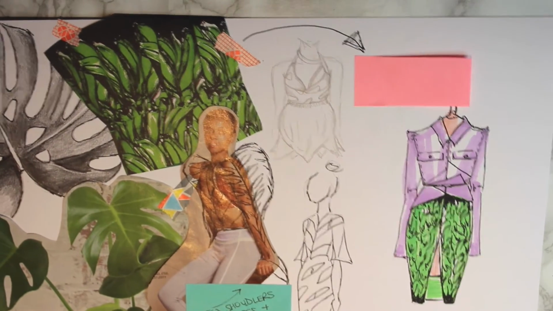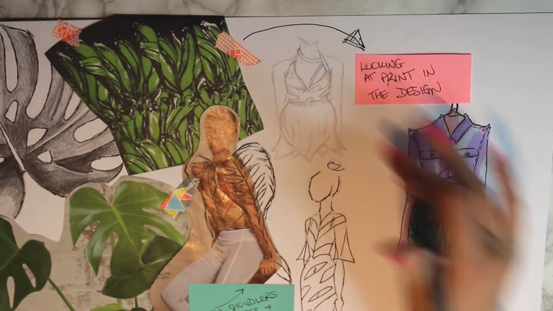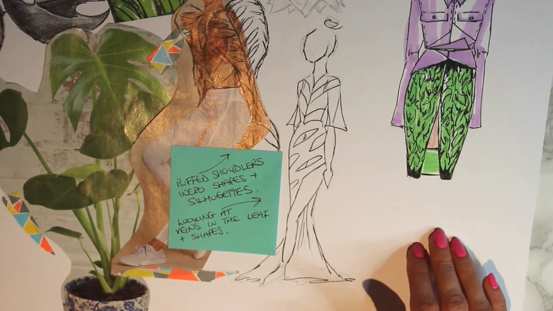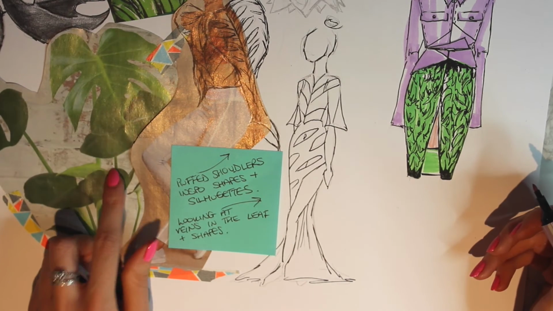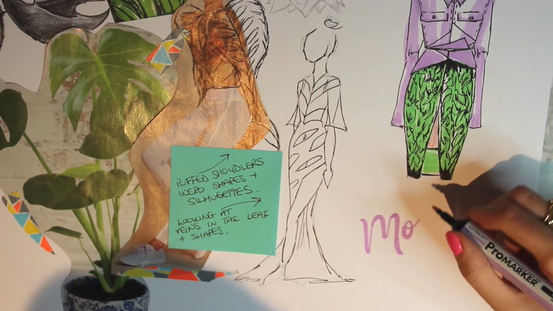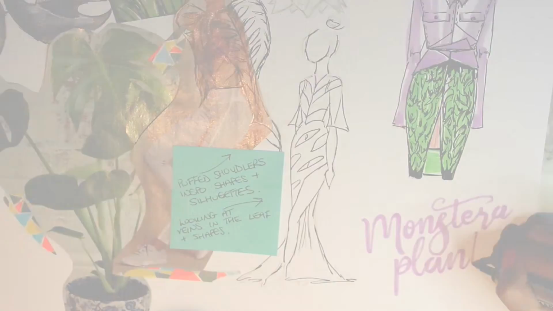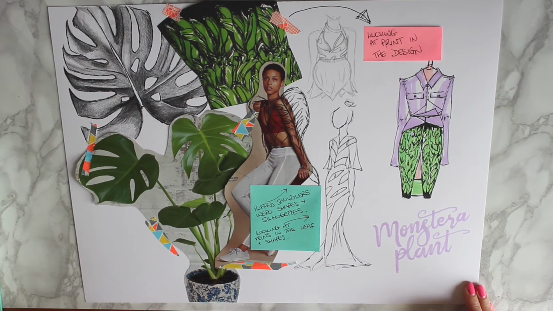I've just added another sticky there, so that's kind of describing where this kind of pattern is coming from. I quite like to do a little bit of calligraphy sometimes. My theme in this is the Monstera plant. So there's my design development page finished.